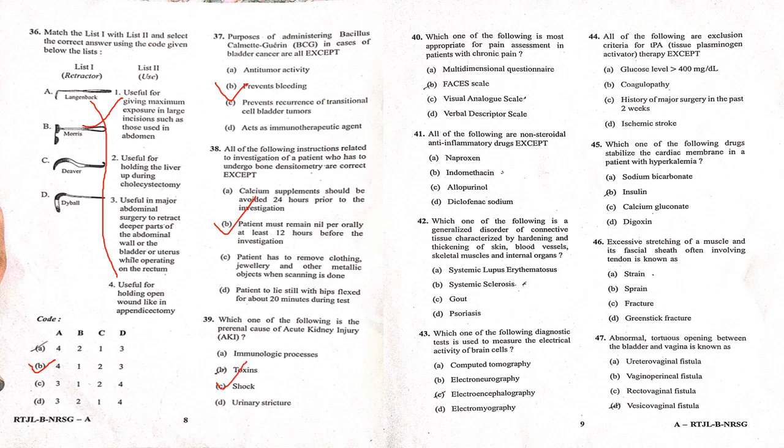Which of the following is most appropriate for pain assessment of the chronic pain? এটাতে হবে, এটা face pain scale. All of the following are non-steroidal anti-inflammatory except, এটা হলো allopurinol. এটা option C.